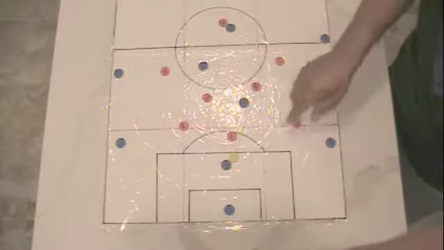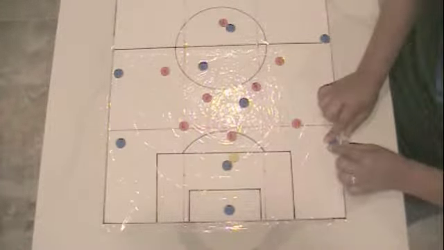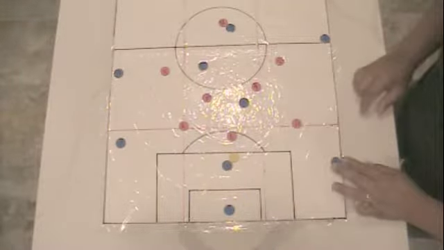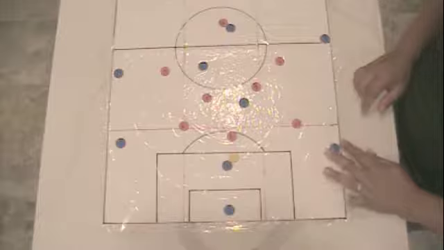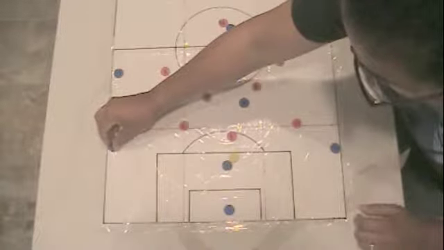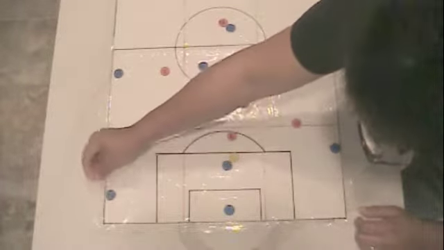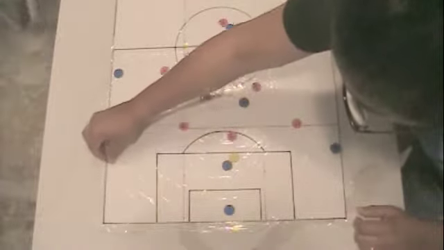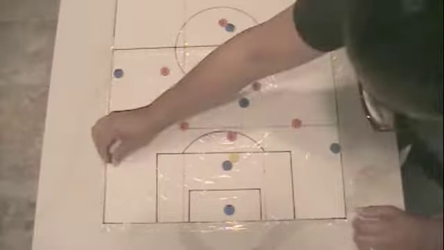If you've noticed my positioning, my 4 is here with the ball, my 2 is out wide. They're not necessarily back on this line, but maybe a little bit in front of her. And my 3 is in the same situation, right? Not back here, not square to her, but maybe just a little bit in front.